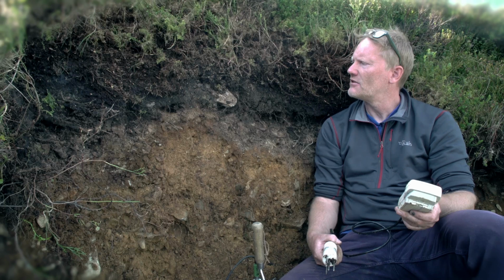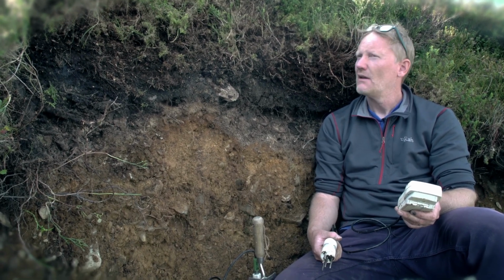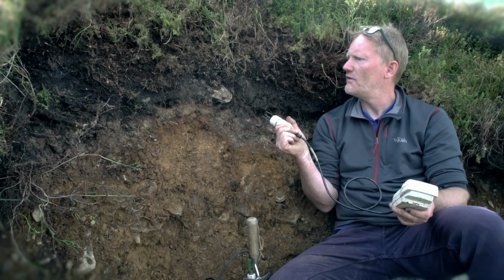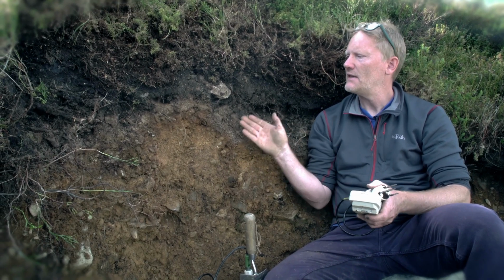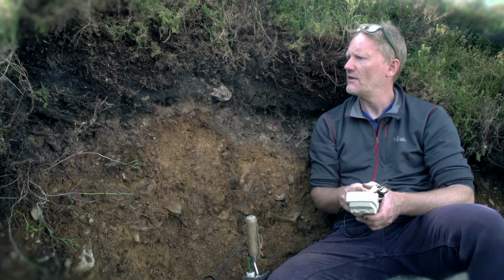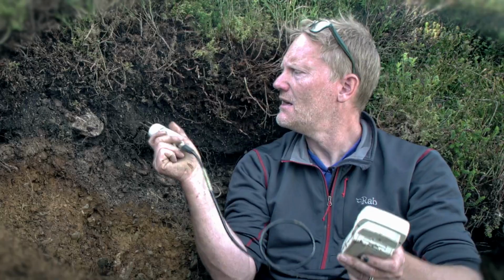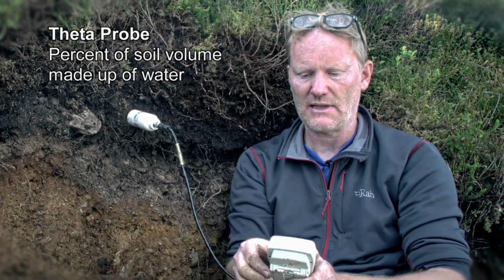Normally we'd expect this soil to be quite wet for large portions of the year. It has quite a lot of moisture in it, even though the moisture is draining through the soil quite well. So in this soil we never see waterlogged conditions. We only ever see water moving progressively through the soil profile. And there's plenty of rain to be able to do that. So we'll put the theta probe in and see what it says.